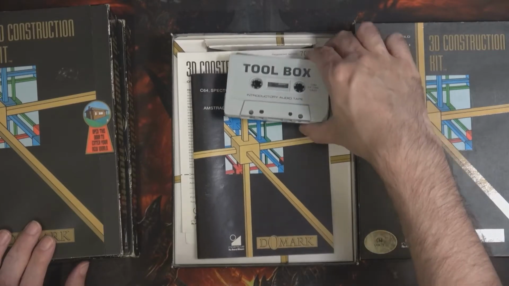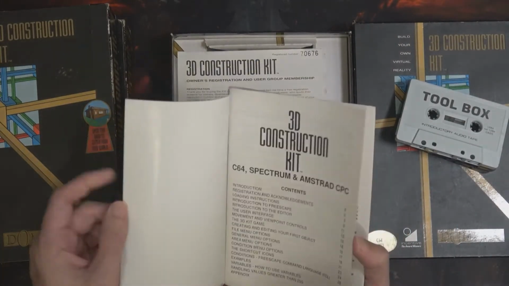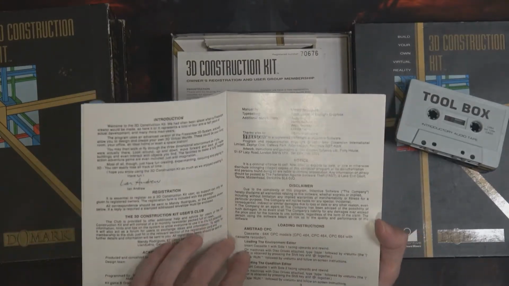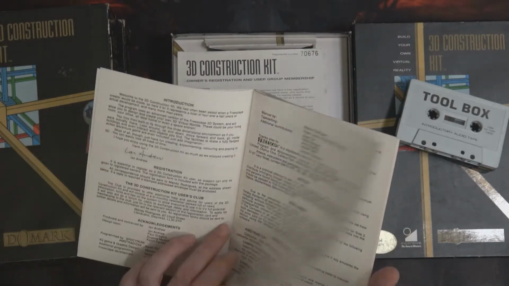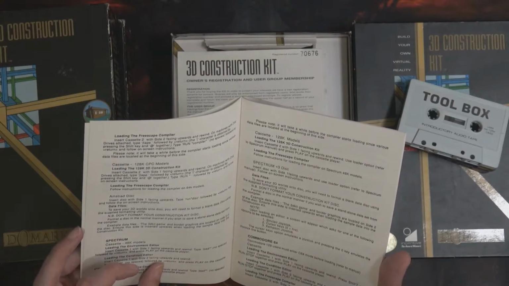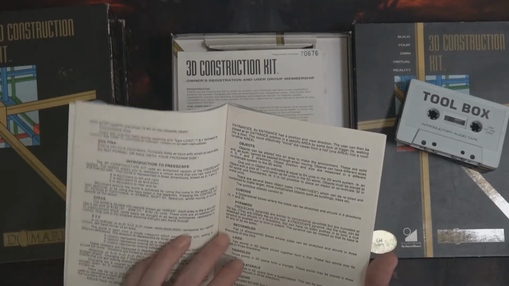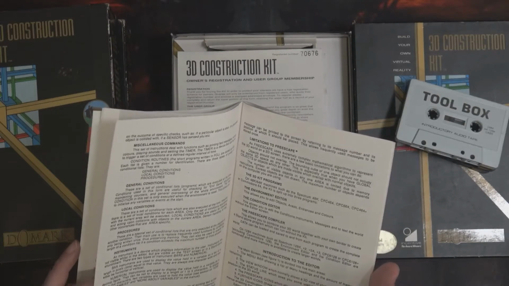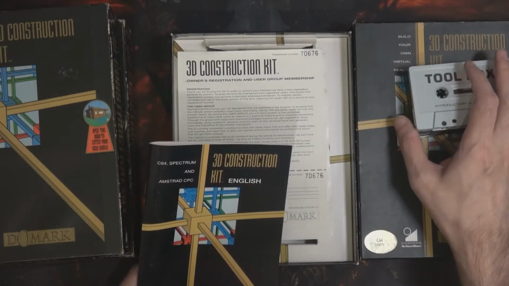Let's have a quick look in the manual to see if it does mention it, for maybe the Spectrum, because sometimes they do mention what's inside the box. No, doesn't seem to be anything that mentions it. It just goes into learning how. So that'll be interesting for me to do, to get that into a cassette player and listen to that.